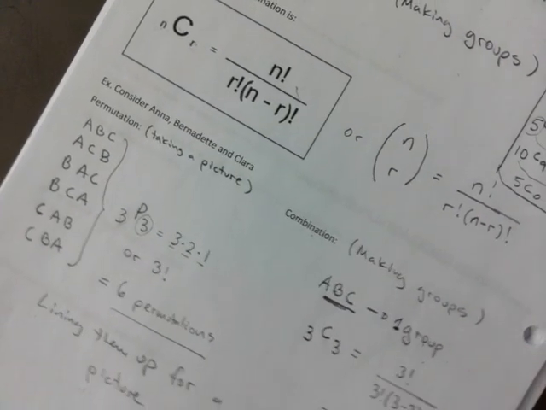Was it in the worksheet that I have? No. Okay.